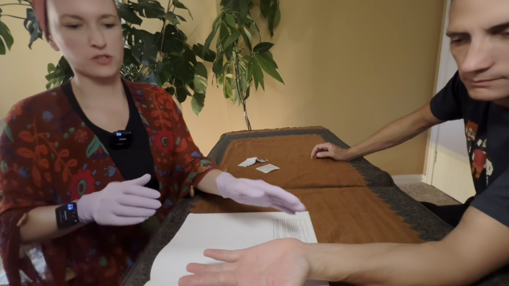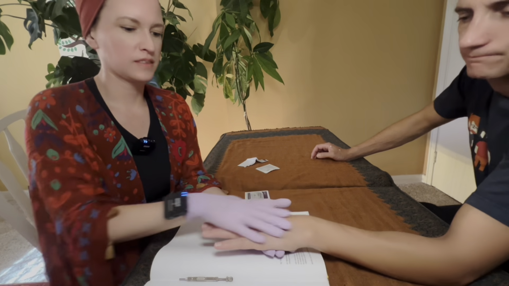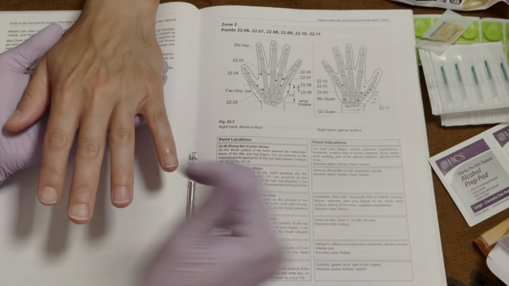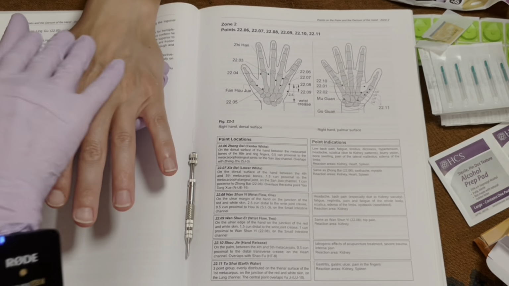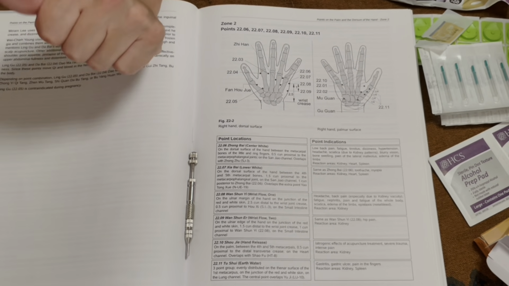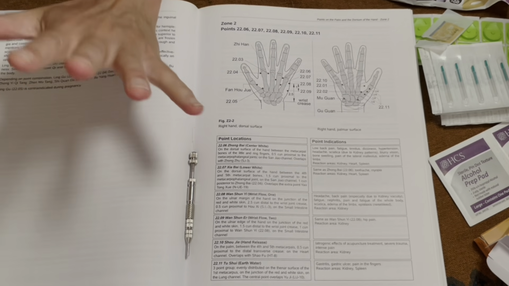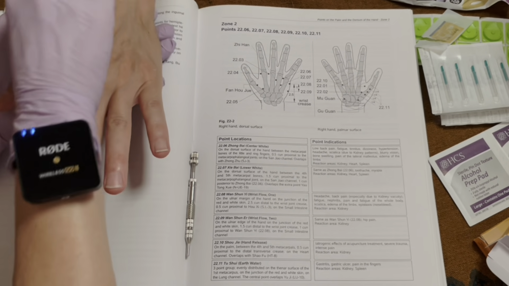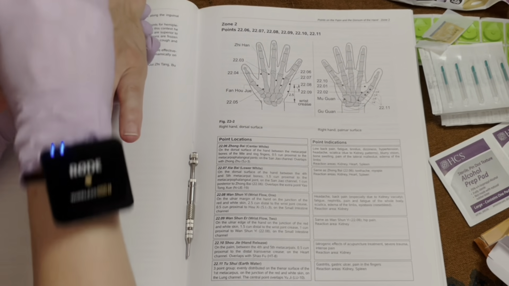All right, good job, Tom. And then we are going to do the final 2 points of this series on the dorsum of the hand. So we're going to take a new alcohol prep pad and just kind of swab all over.